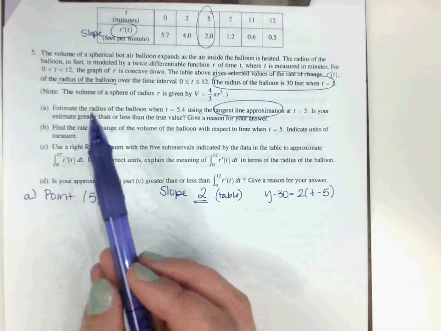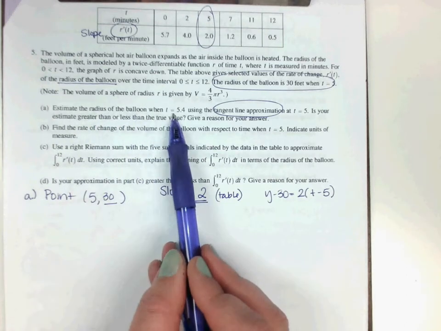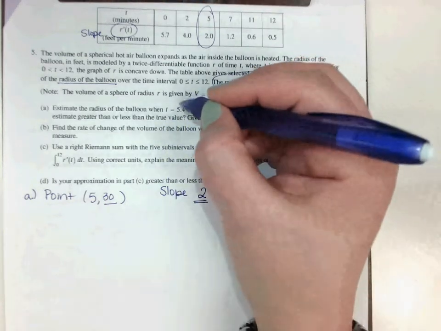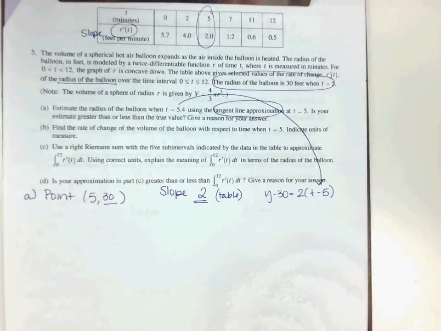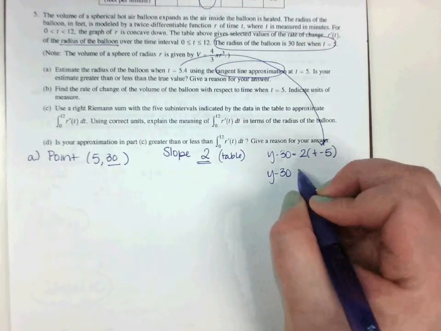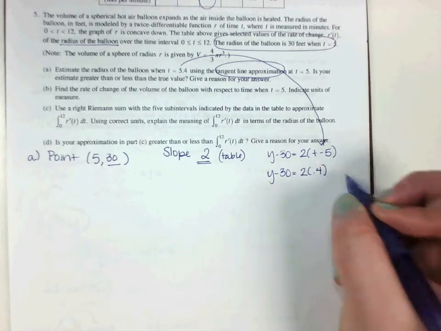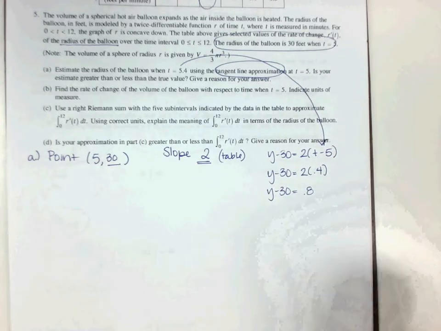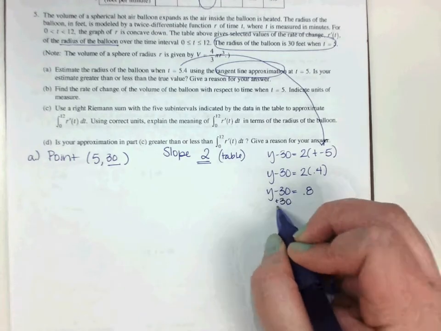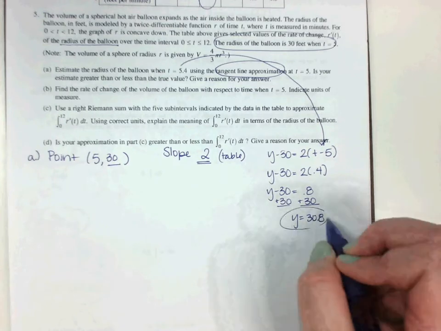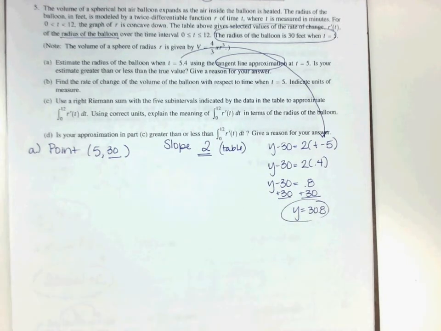Then it says estimate the radius of the balloon at 5.4. What do I do with that decimal? Plug it into the t. Plug it into the tangent line. Very good. So I'm going to plug it in right there. What is 5.4 if I take away 5? So y minus 30 is 2 times 0.4. What's 2 times 0.4? 0.8. And then what do I do with the minus 30? Add it, so y would be 30.8. That's a tangent line approximation. Hopefully we remember how to do that.